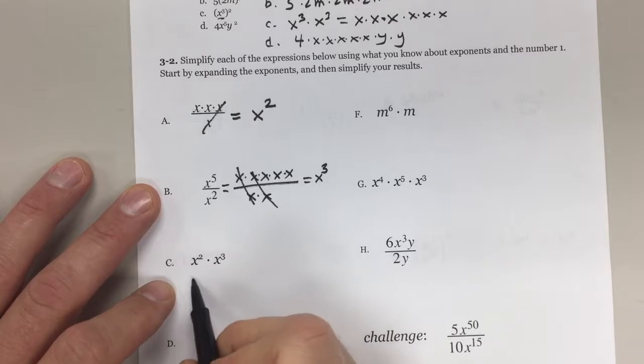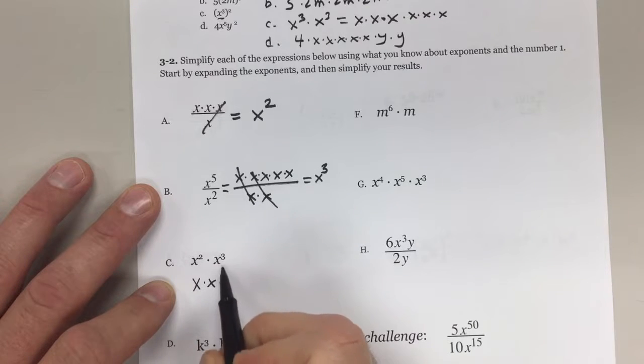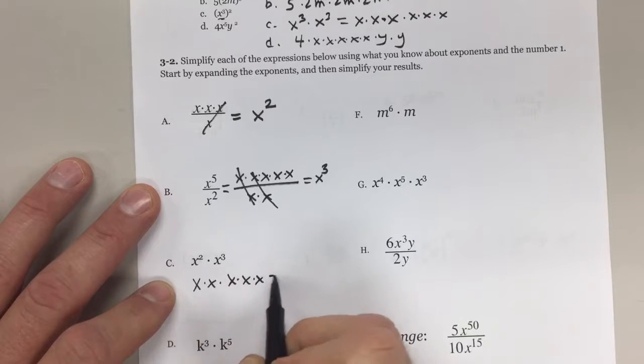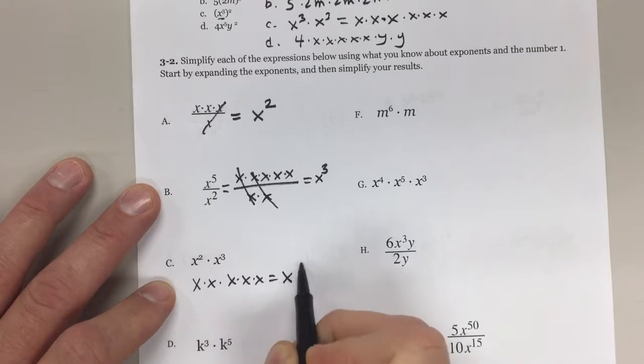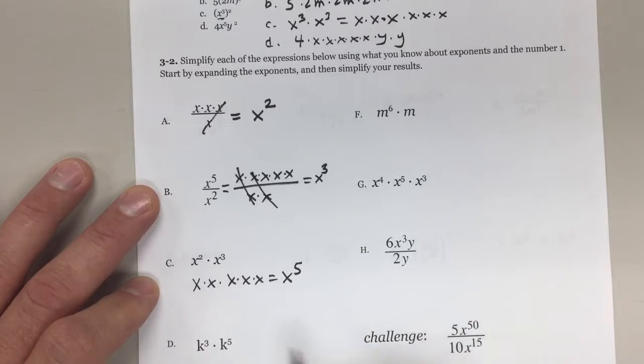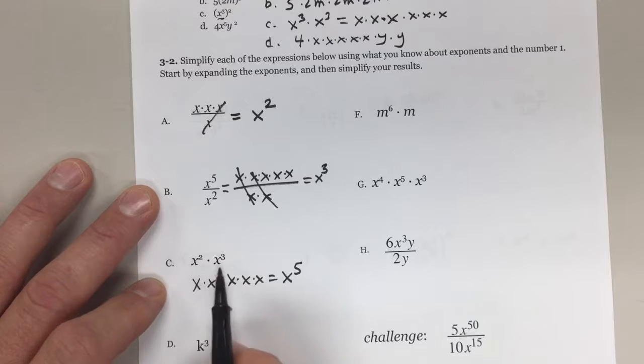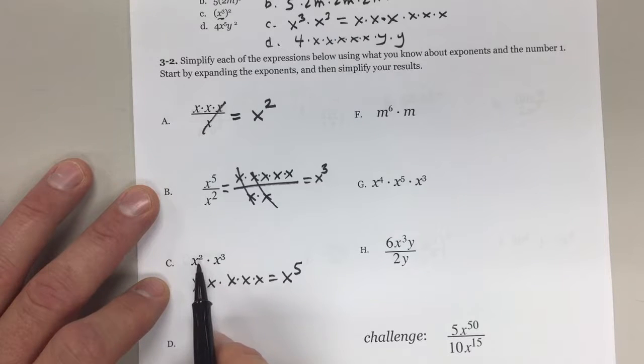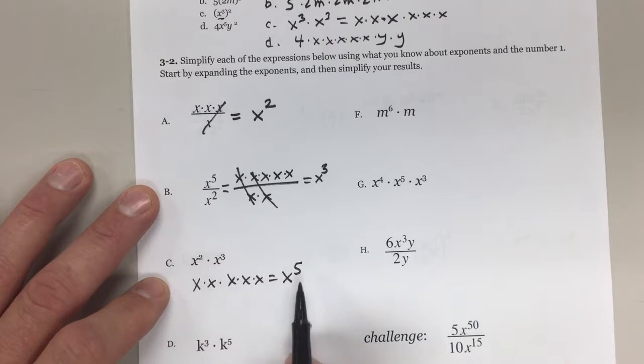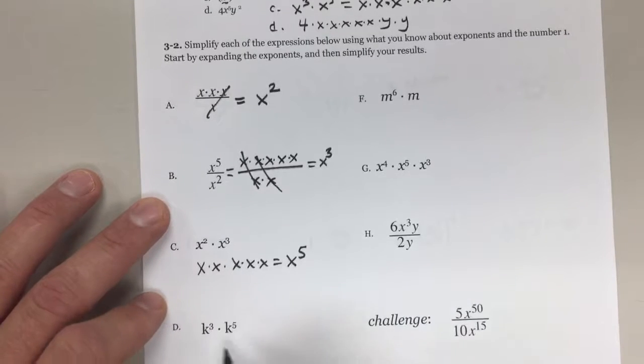For c, I have 2 x's from x squared, and I have 3 x's from x cubed. I have 5 x's altogether. Remember from our note sheet, we have a rule for this. When you're multiplying powers like this, you just add the exponents. So 2 plus 3 is 5. That would be the shortcut.